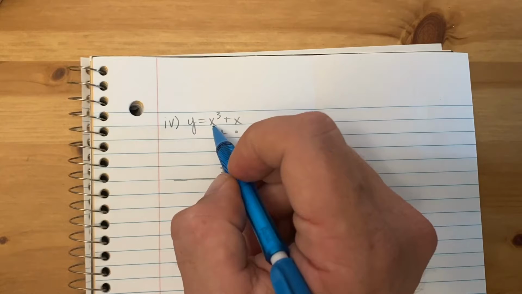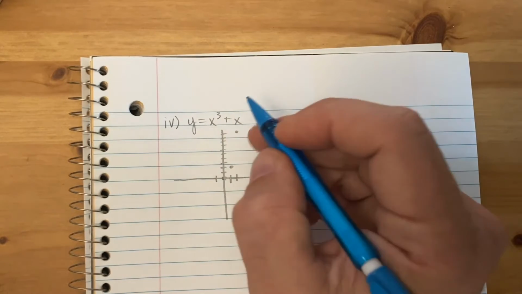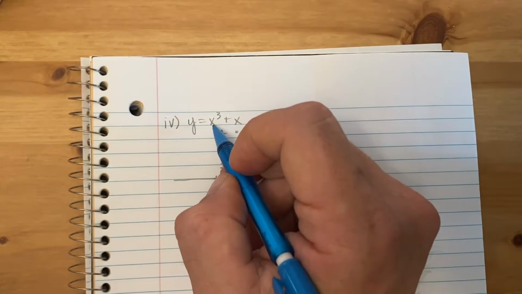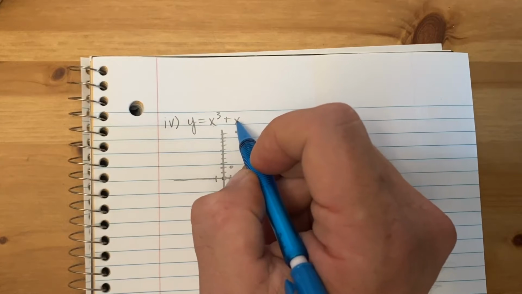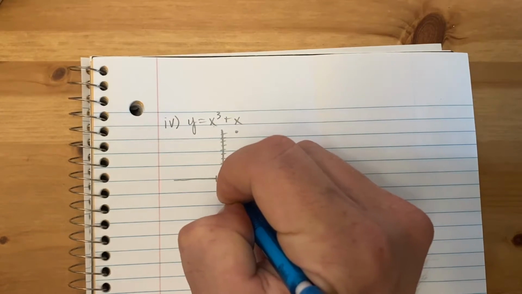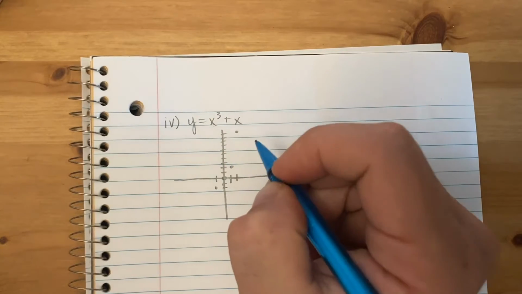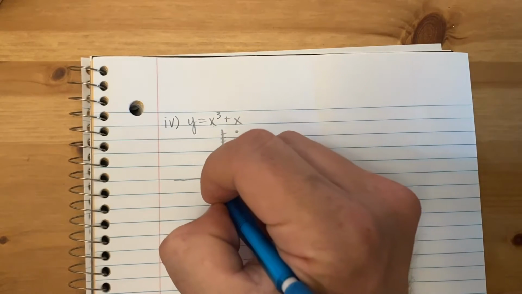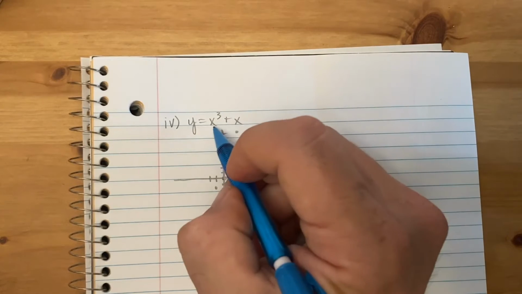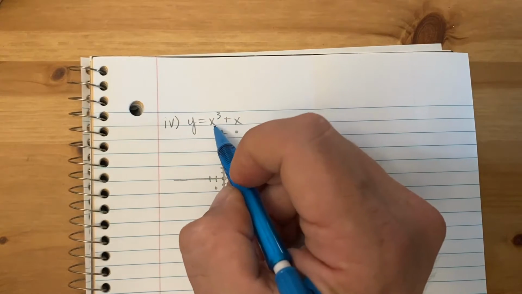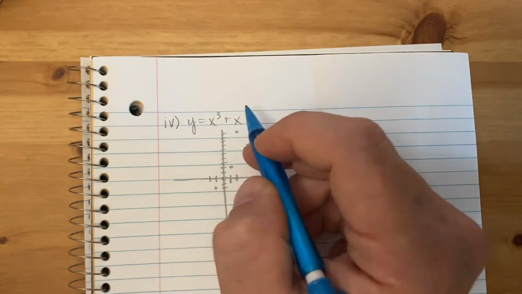So let's pick some negative numbers. So let's do -1. So -1 cubed is just -1, plus another -1 is -2. So there we go. If I pick -2, we're going to get -2 cubed, which is -8, plus a -2 is -10.